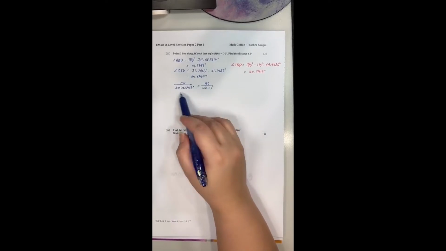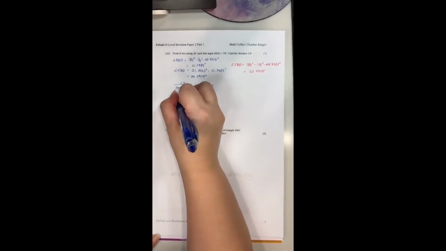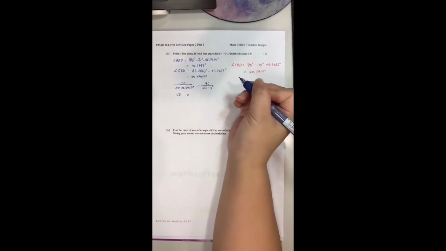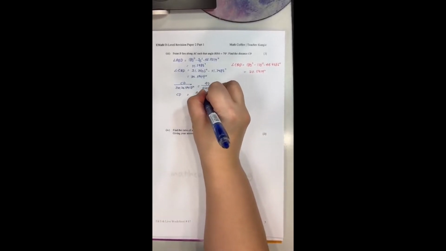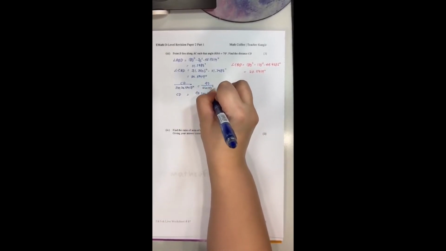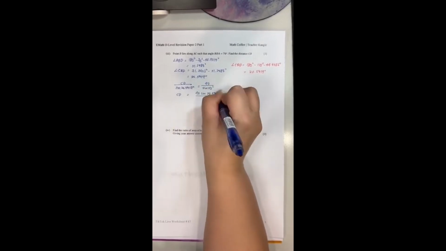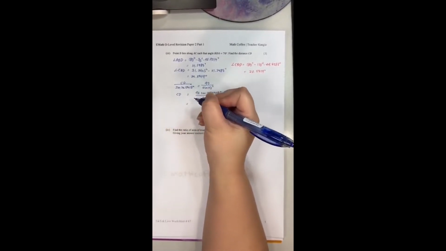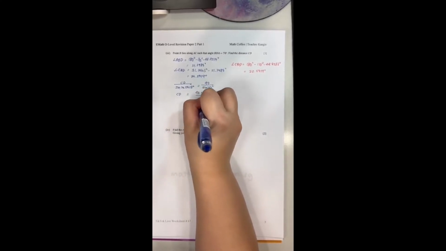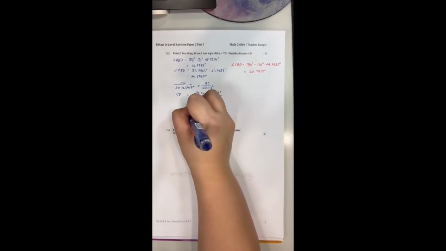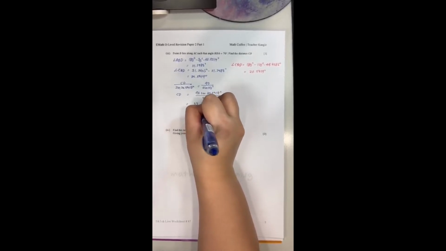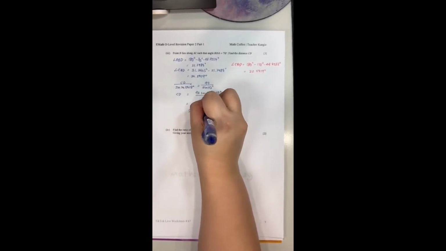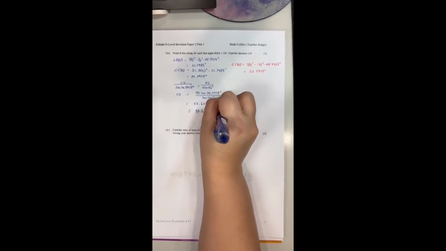Okay, so then cross multiply. And when we solve CD, it will be equals to 90 times sine 20.5417 degree divided by sine 110 degree. And we will get 33.6067. So round off to 3SF, 33.6 meter.